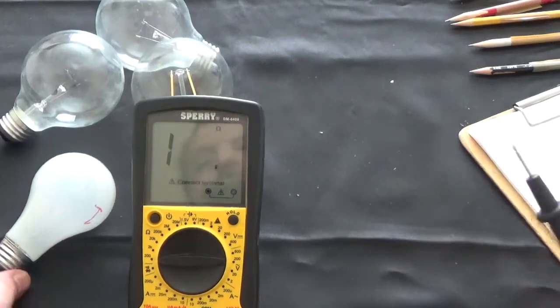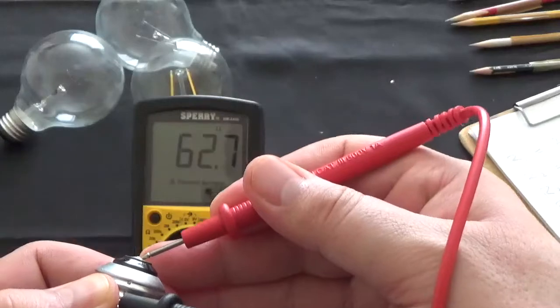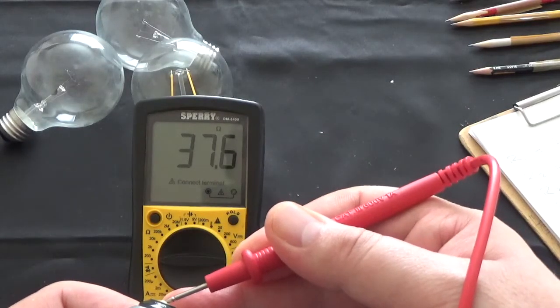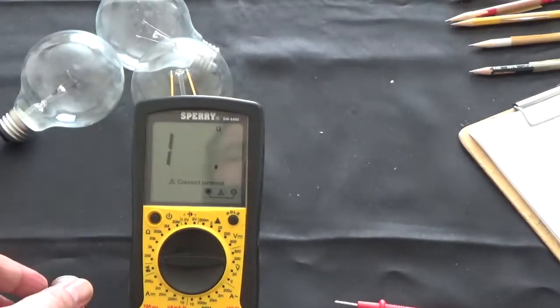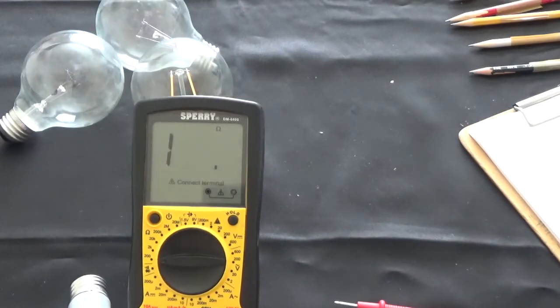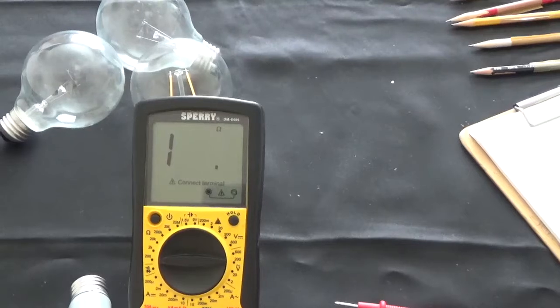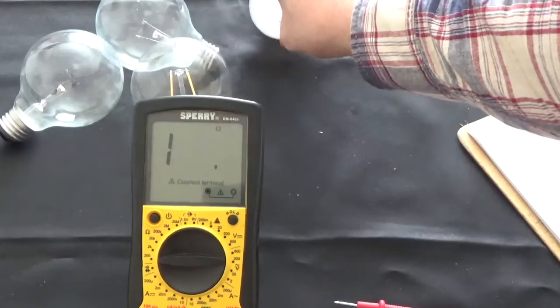Let's measure it again. I just was wondering what's the number after the point. So it is 37.6. Okay, so this is bulb number 1, and we got 37.6 ohms.